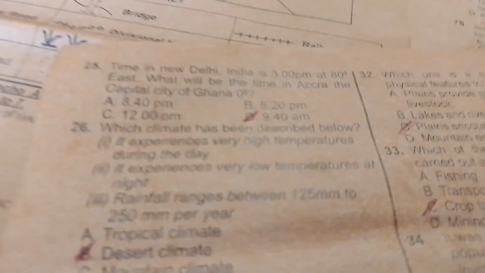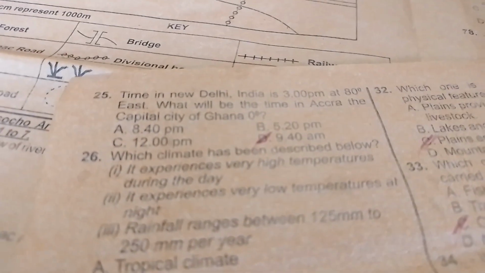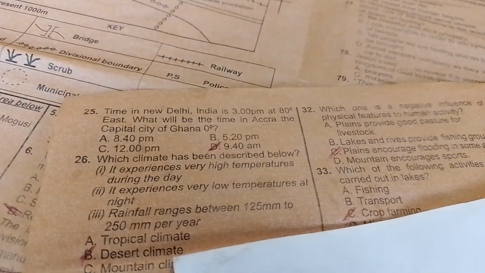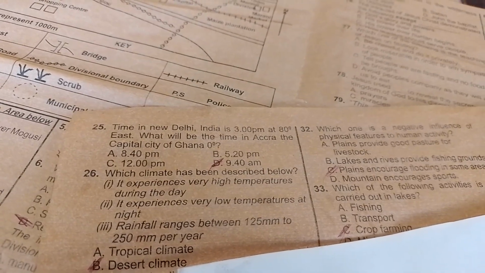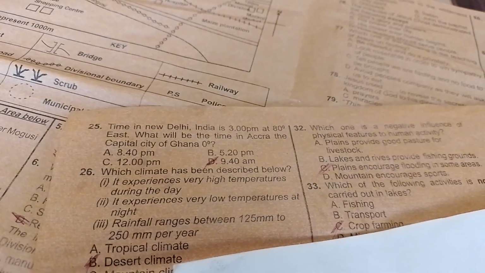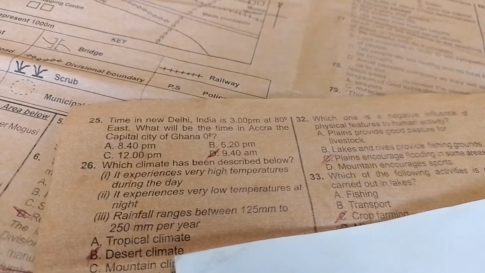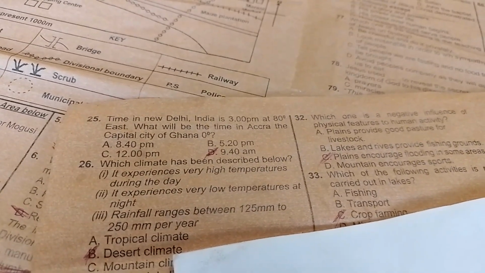I want us to go to the next question. The next question is question number 25. For this one, I want to show you how this work is done. These are plain papers that I've brought. I've said initially that we have longitudes when finding the time. The question is, the time in New Delhi, India is 3 p.m. at 80 degrees east. What will be the time in Accra, Ghana in Africa, the capital city of Ghana, at 0 degrees?